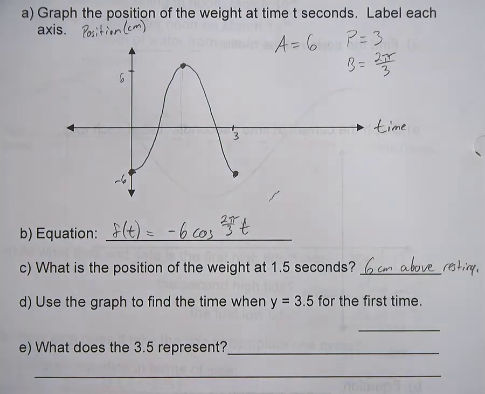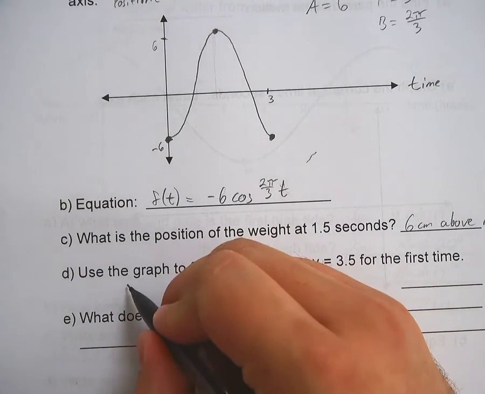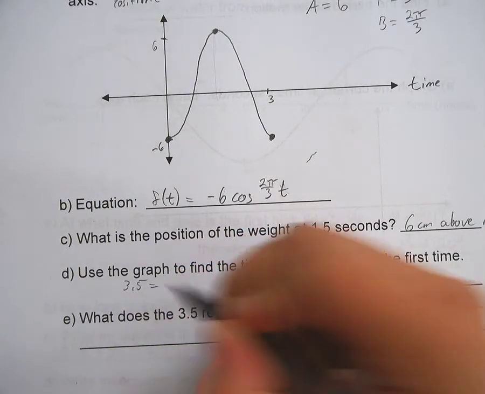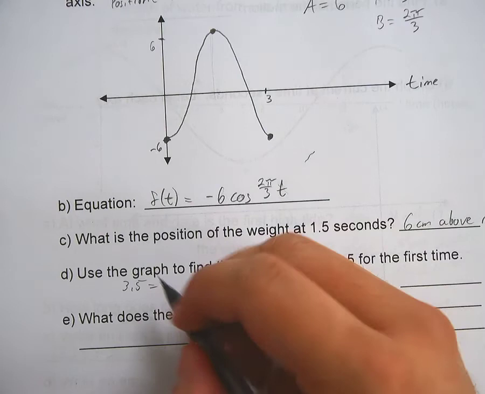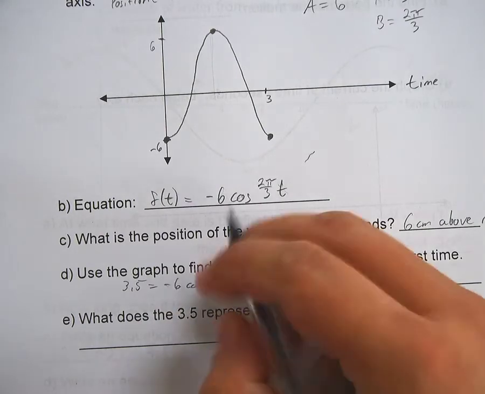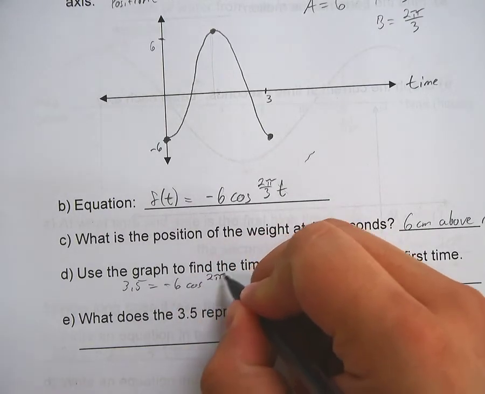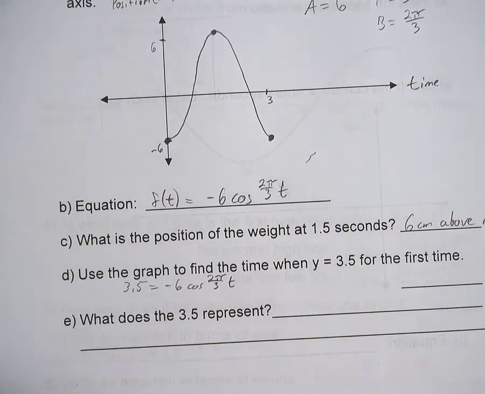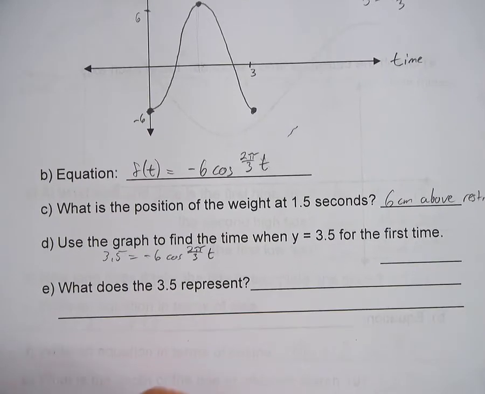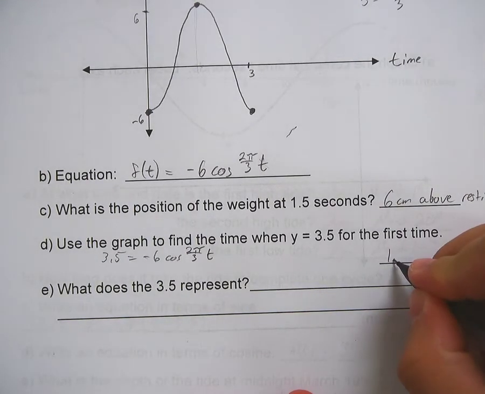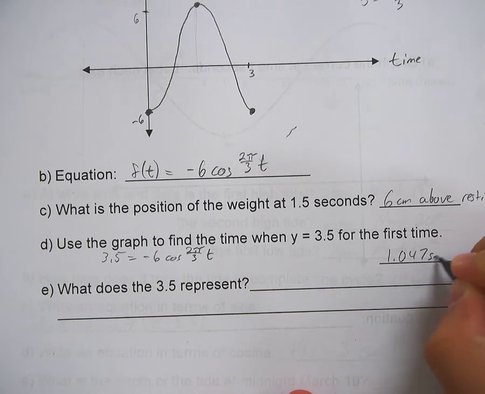Alright, so we're going to set this thing up here as 3.5 is equal to negative 6 cosine of 2 pi over 3t, and solve. Now for the sake of time, I'm going to get this over here. You divide by negative 6, inverse cosine, multiply by 3 over 2 pi. Your t value is going to be 1.047 seconds.